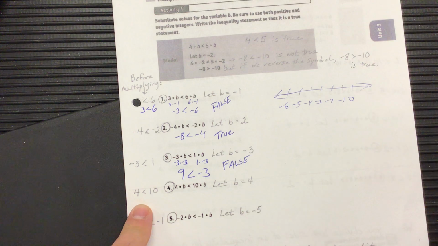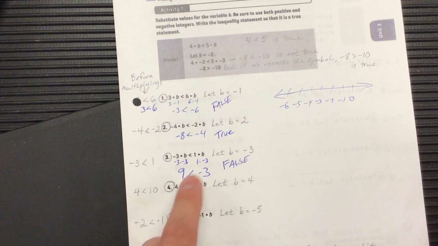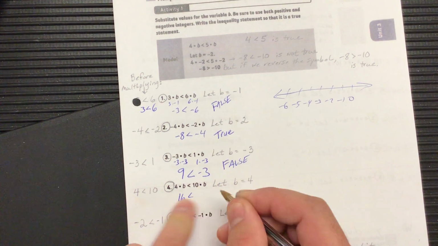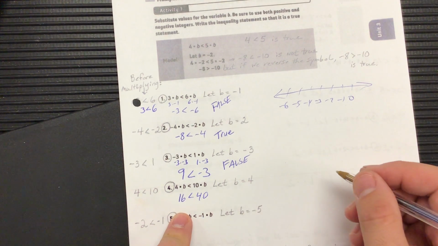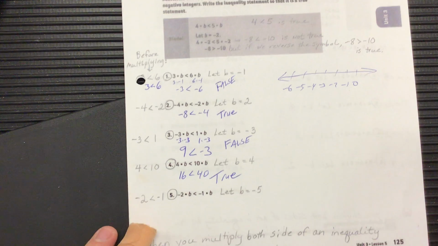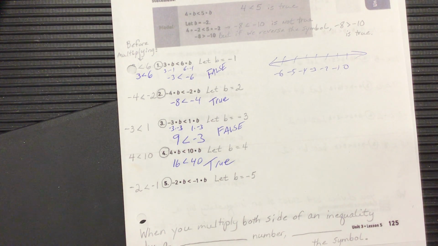Next one is 4 less than 10. Yes. Now let's take it times 4. 4 times 4? 16. 10 times 4? 40. Is that still true? Yes. Last one is negative 2 less than negative 1? Yes. Now let's take it times negative 5. Negative 2 times negative 5.